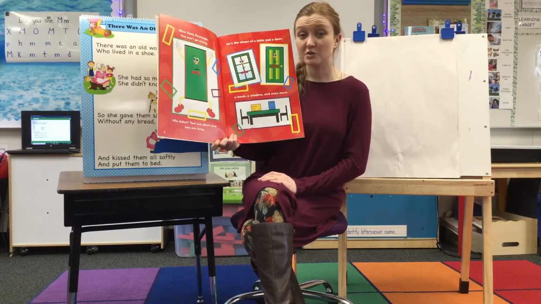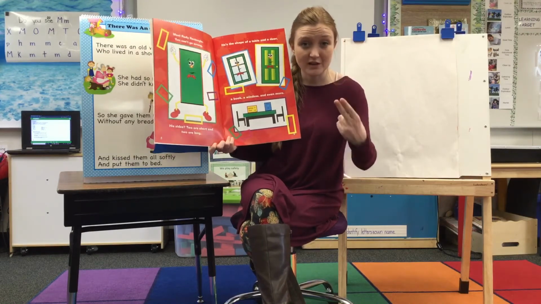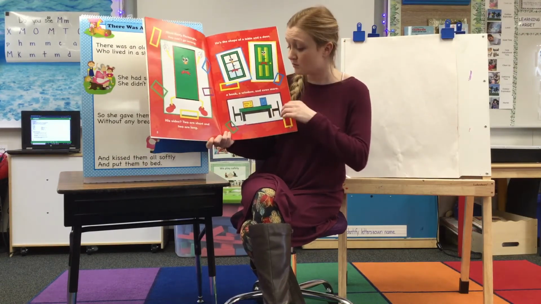We need a lot of those shapes to draw a house. We need a rectangle for a door, a square for our house, and a triangle for our roof.